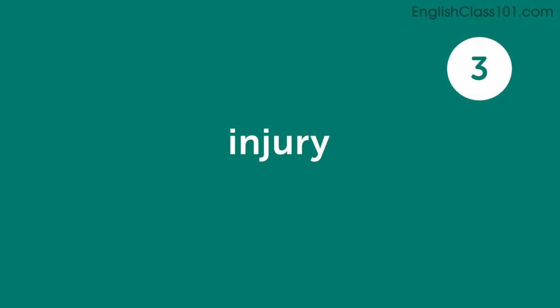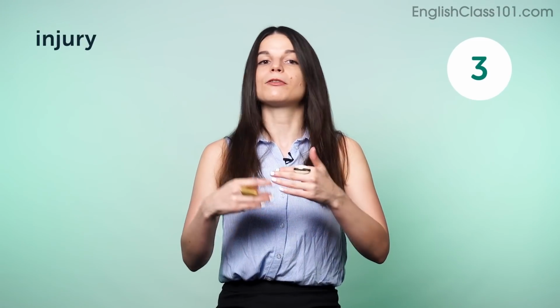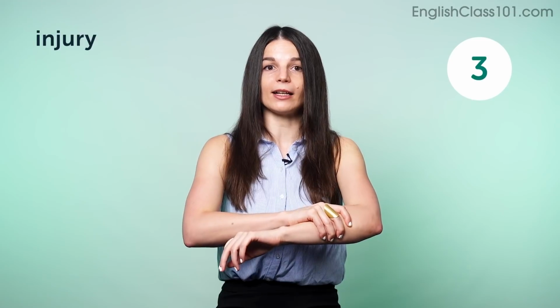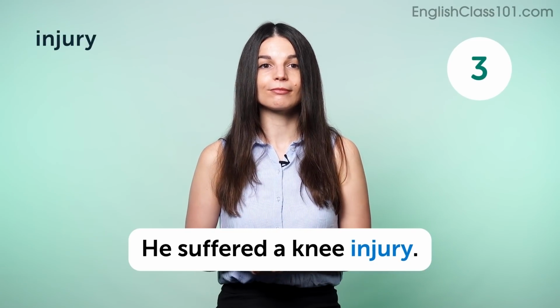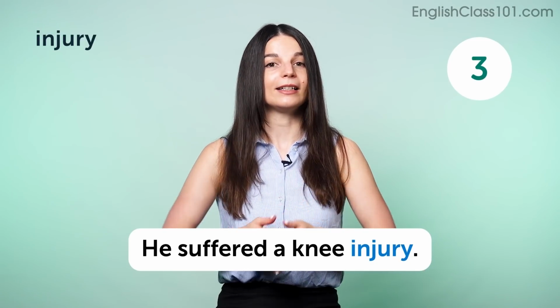Injury. Injury is a noun, and it's different from illness or from cold because an injury is something that happens to the body. For example, you have an accident playing sports. That is an injury. And illness refers to some small germs that get into the body and that cause us to be sick. So an injury is something that happens outside you. He suffered a knee injury.